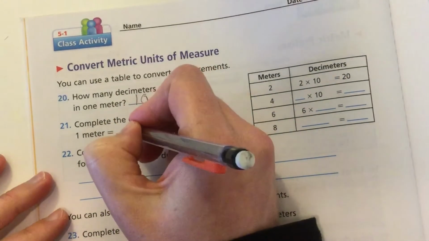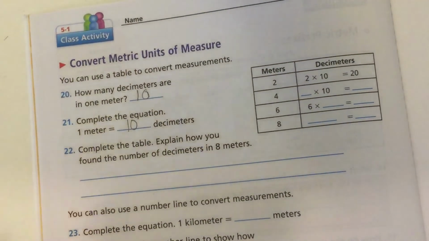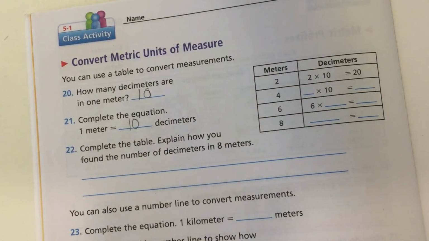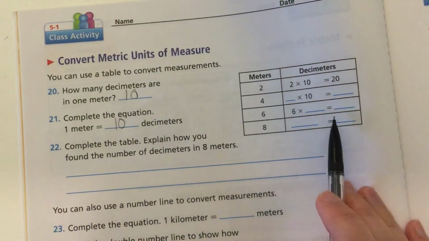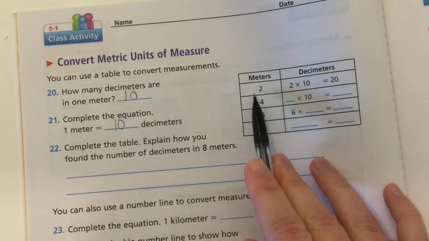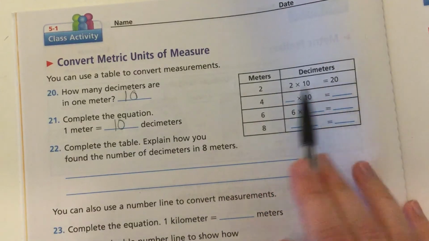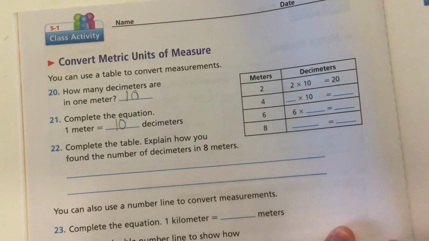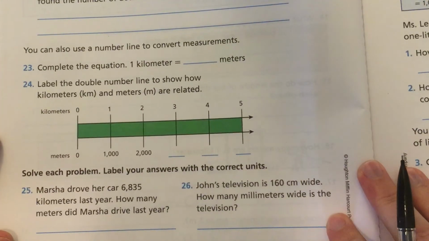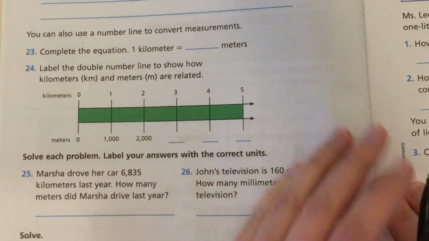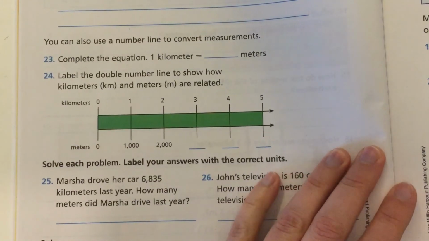Number 21, complete the equation: 1 meter equals how many decimeters? Well, that is a bit repetitive. Complete the table. Explain how you found the number of decimeters in 8 meters. If you have time, go ahead and go through this table. It should make a lot of sense because you already have the first row, and then you can just finish the rest of the rows. You'll probably have to do that on your math expressions lesson anyway. You might notice that I'm kind of moving through this because I don't want these videos to take too long today. There's a lot of content in here.